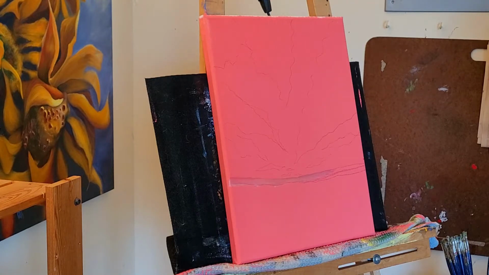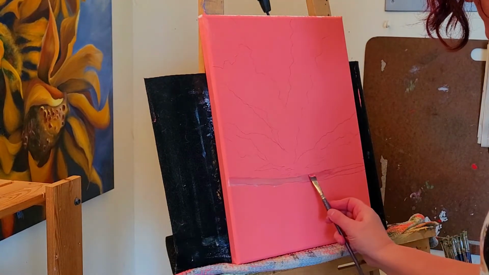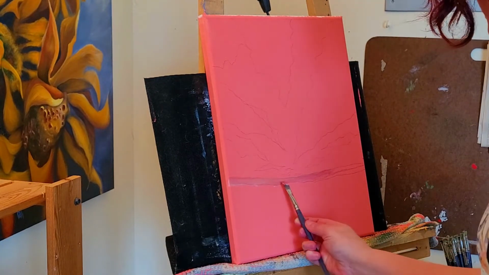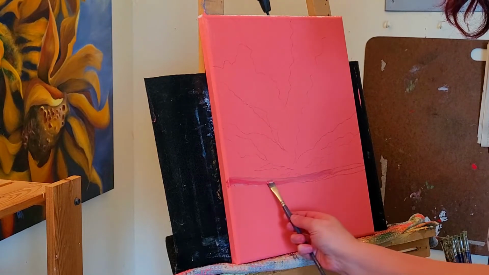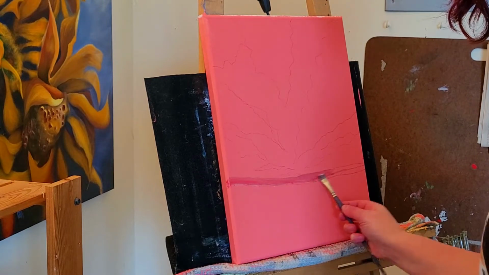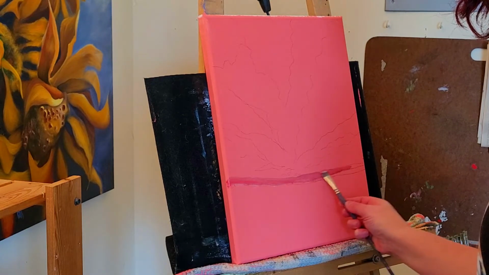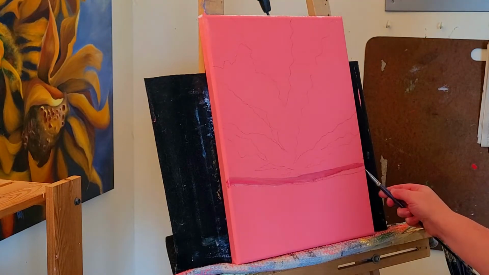The nice thing is, if I decide along the way that I don't like this, I can go back in and I can fix it and change it, and take it out, and do it again. So I've added a little bit more red to make it a little darker so that you can see on your screen what I'm doing.